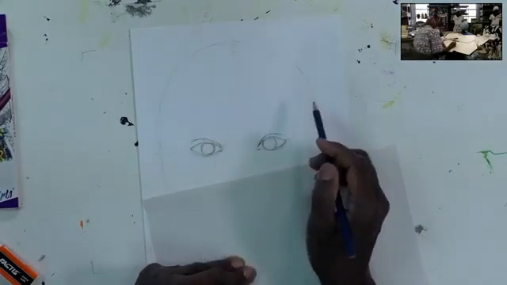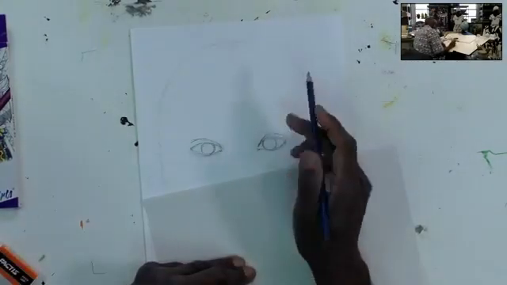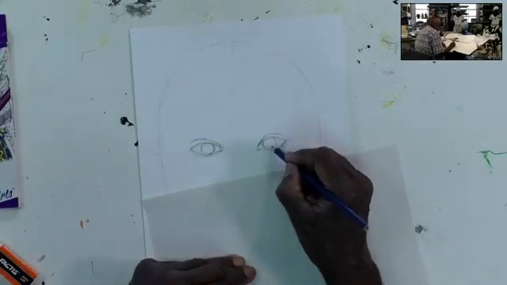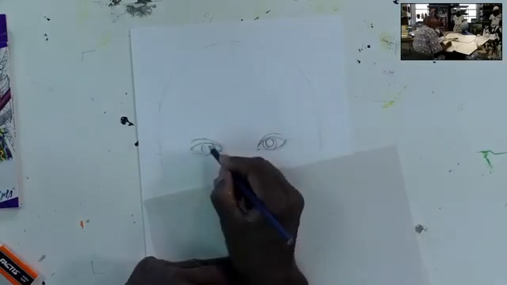If you have any questions, you can ask me. Let's draw another circle inside of the eyeball for the pupil. Do the same on the opposite side. Try to make them the same size.